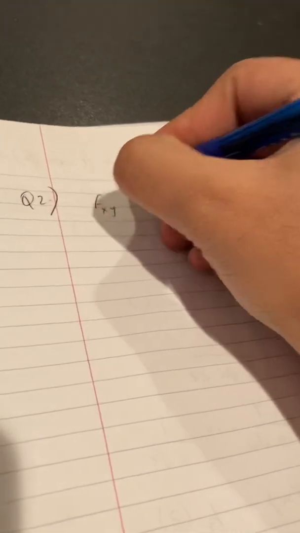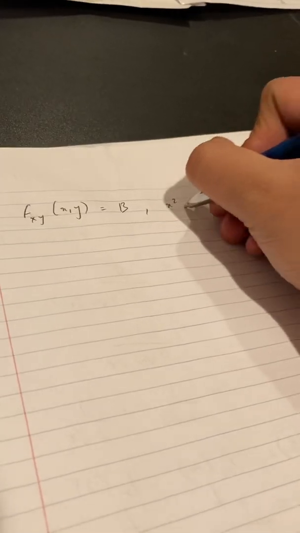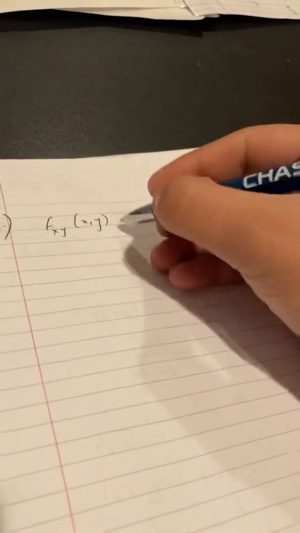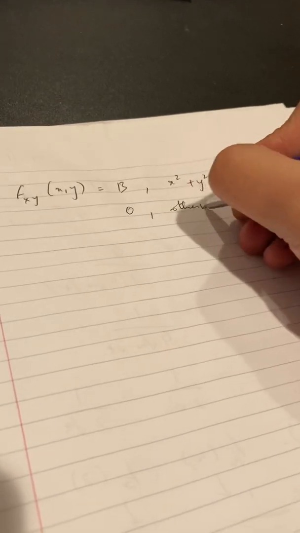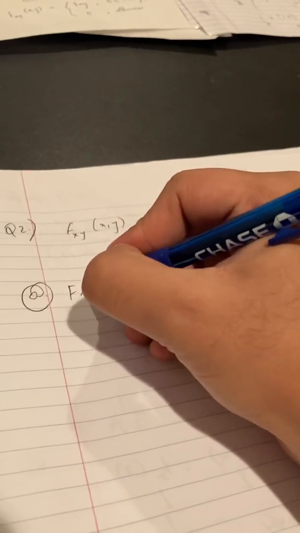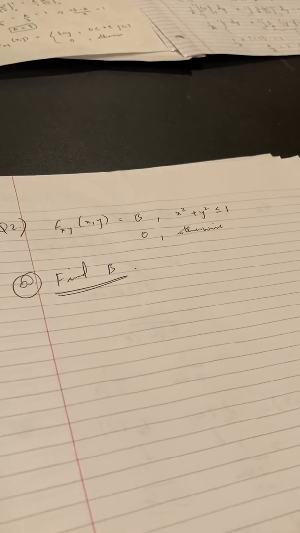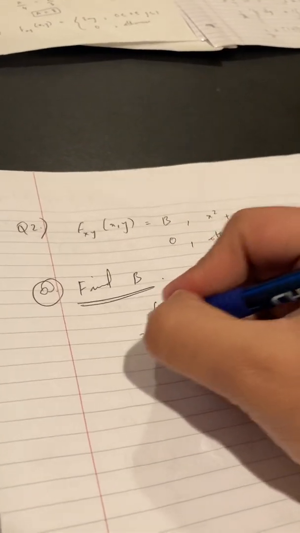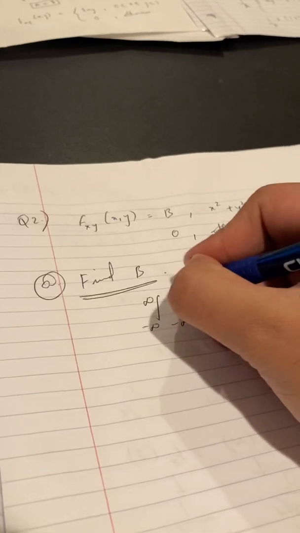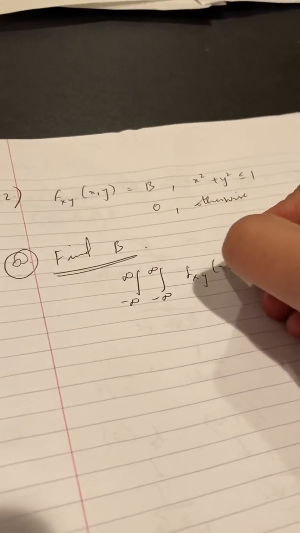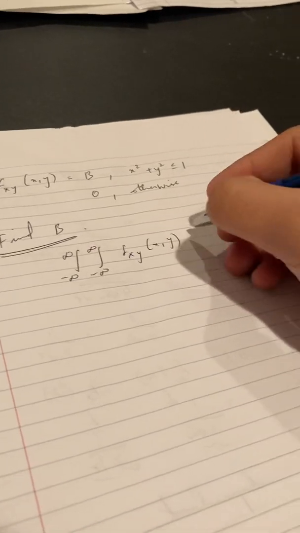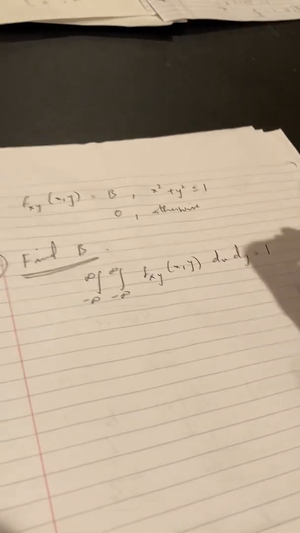So question number 2, we are given f_XY(x, y) as b for x square plus y square less than or equal to 1, and 0 otherwise. In part A, we have to calculate the value of b. For this we can use the double integral from minus infinity to infinity of f_XY(x, y) dx dy equal to 1.